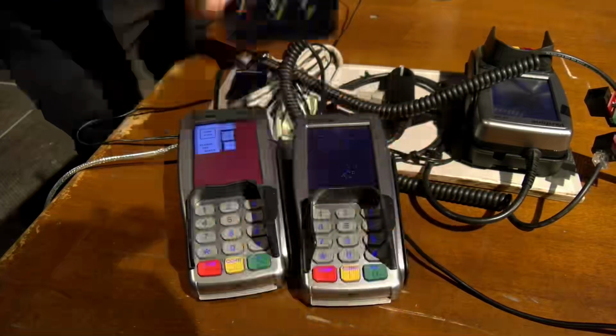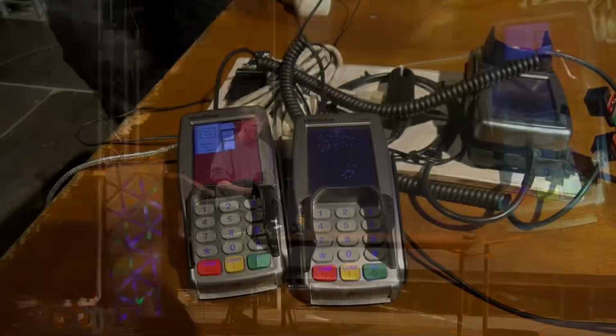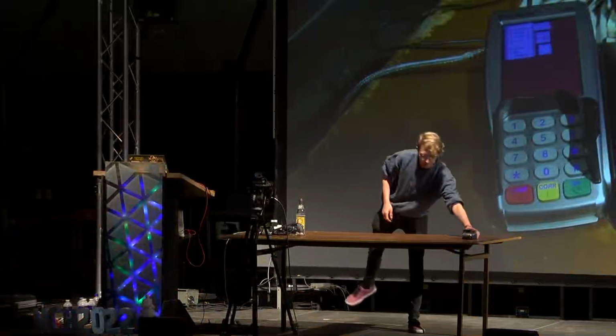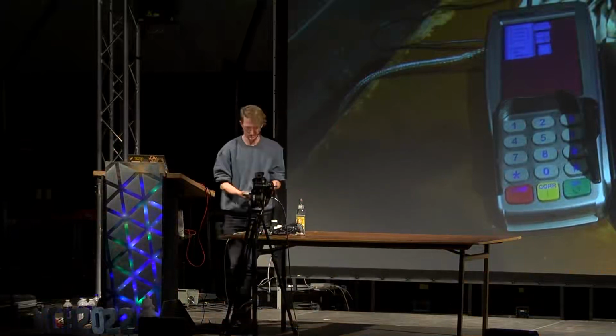Yeah, so I would say for sure, if you're interested in actually playing with this, I will leave some of this stuff here and we can see afterwards. I also have one device here that is kind of taken apart if you want to see the insides.